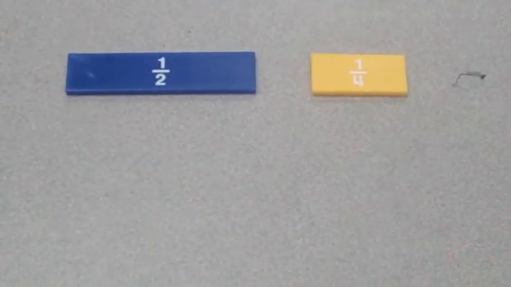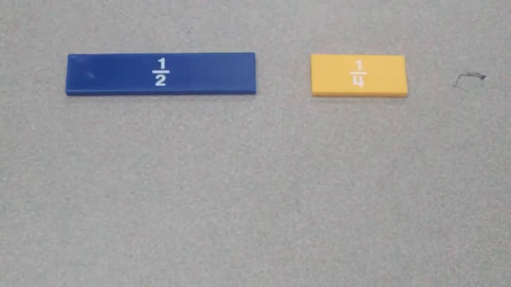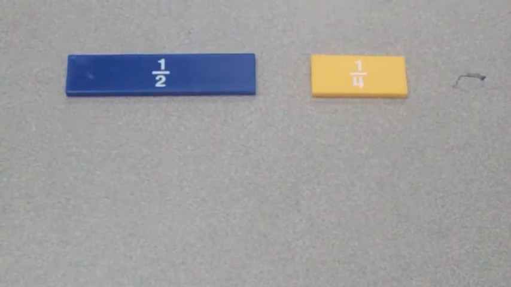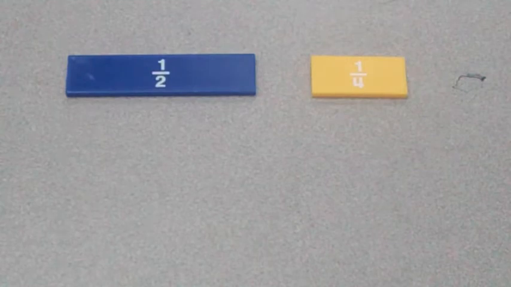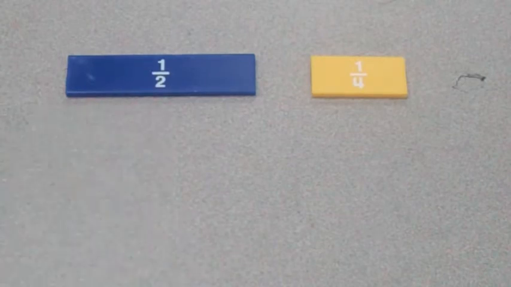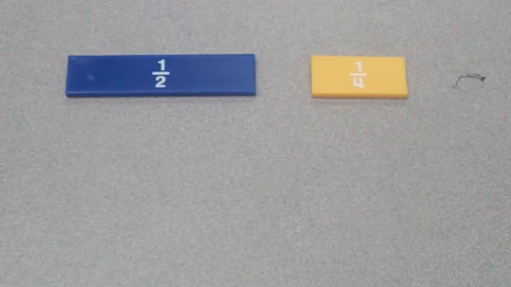Alright, so up to this point, we've been adding fractions, but they've always had the same denominator. Now we're dealing with fractions that have different denominators. Is it even possible to add fractions with different denominators? Well, let's find out. Let's take, for example, 1/2 plus 1/4. The first thing we have to find is what's known as a common denominator.